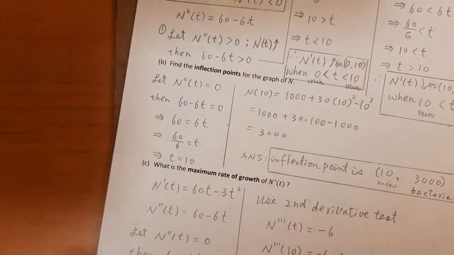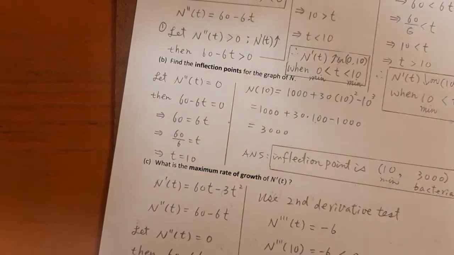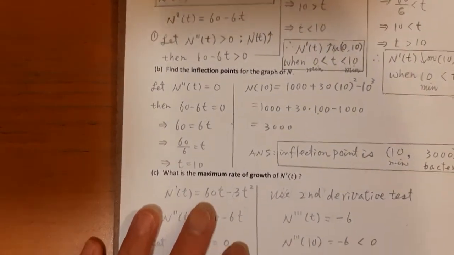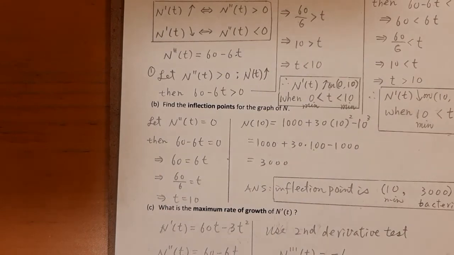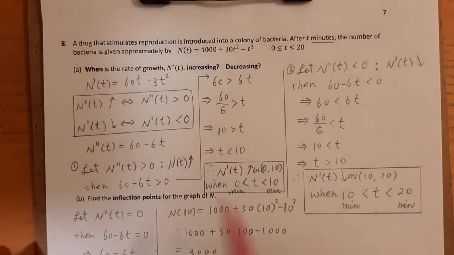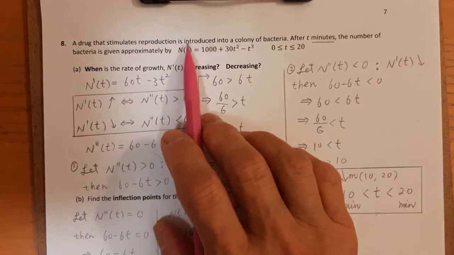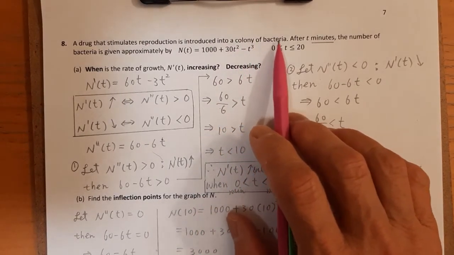Then next one will be question 8. Question 8, we talk about chapter 4, optimization problem. A drug that stimulates reproduction is introduced into a colony of bacteria.